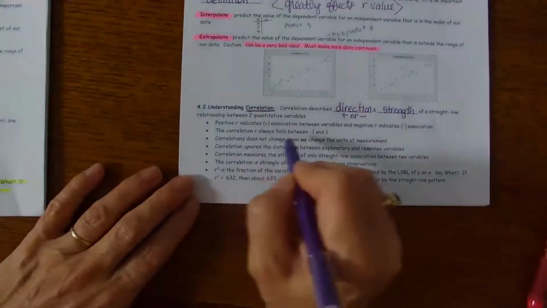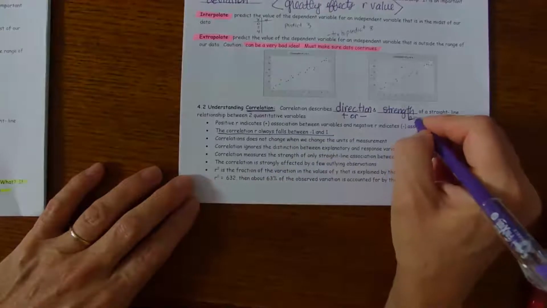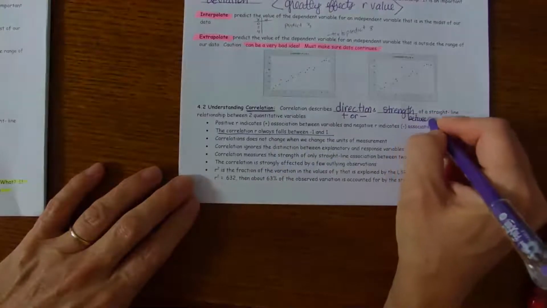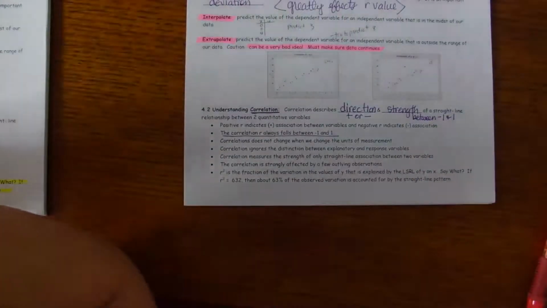And you're going to see strength is between -1 and 1. So if your R value, and that's a value that's calculated, we can use our calculator. We don't have to do it by hand. If your R value is 1, that means it's exactly linear and every point is on the line.